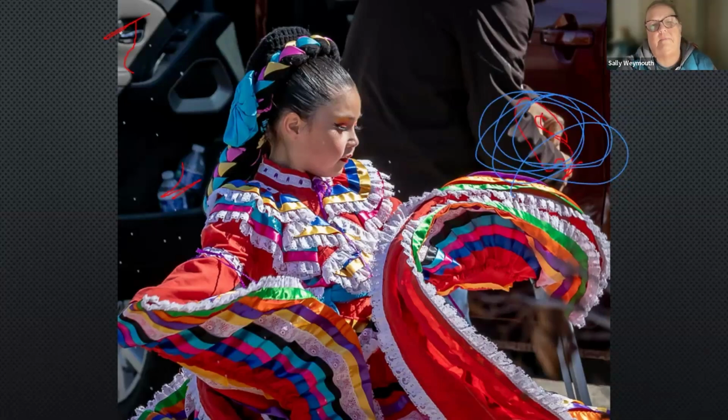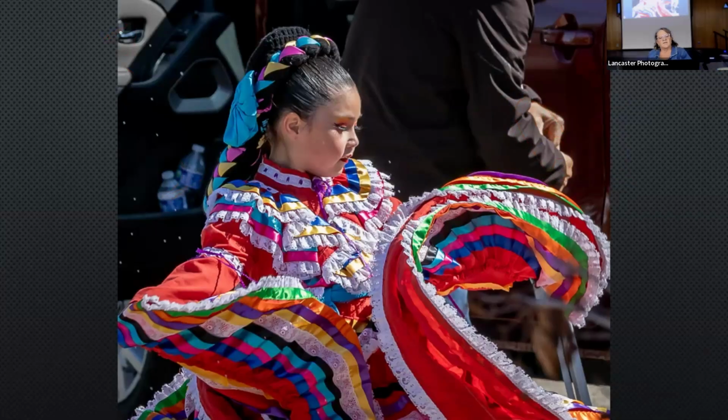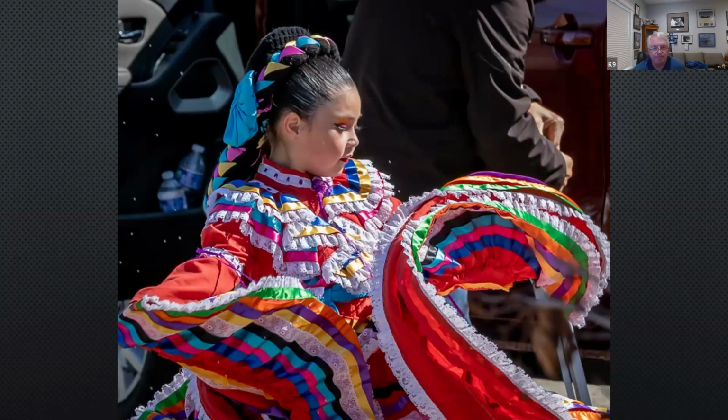Yeah. Maybe just bring the highlights down a little bit. You could select the light background and darken down the highlights. Yep. And that would take care of that. Great shot. Yeah, I like it.